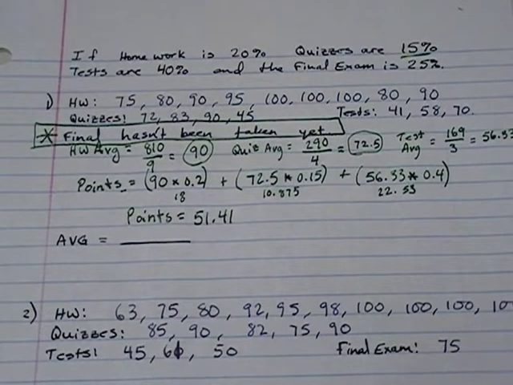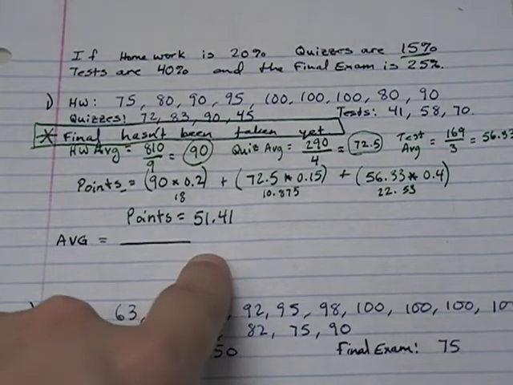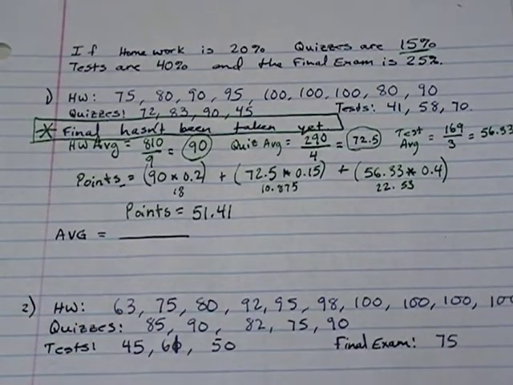So if you add 25 to that, okay, a 100, a perfect score on the final, will add 25 points to that number, which basically gives you a 76. What this is telling you is, going into the final exam, the best you can do is a 76. And that's if you make a perfect score on the final.